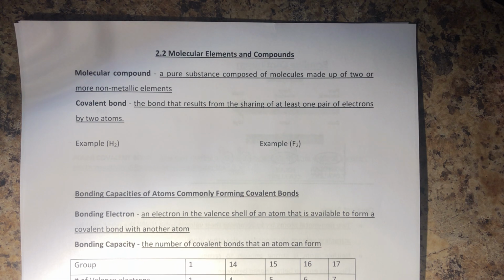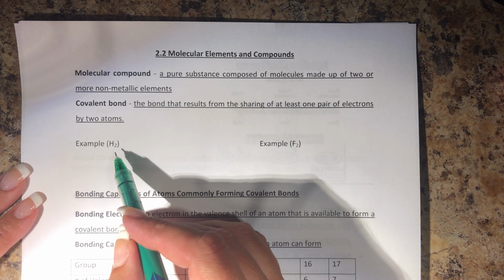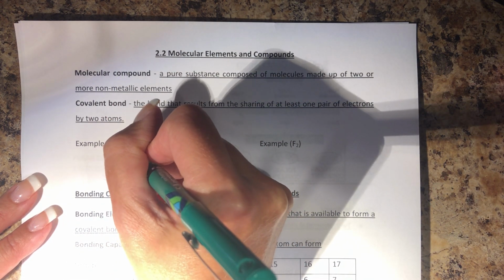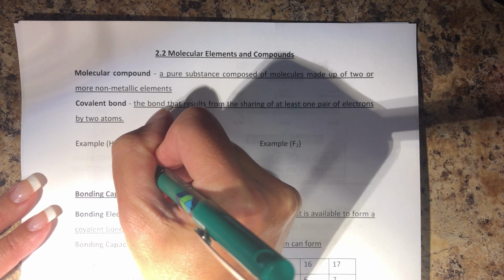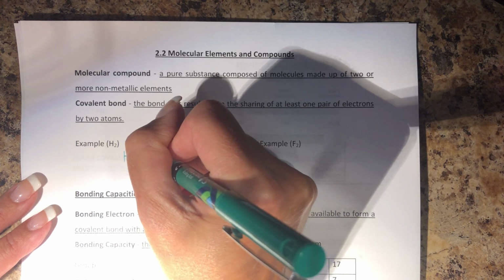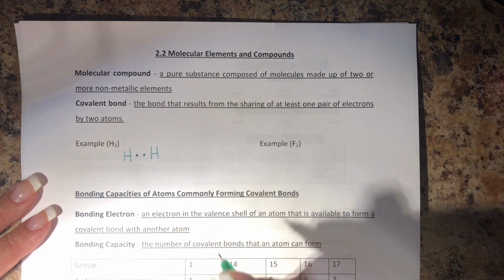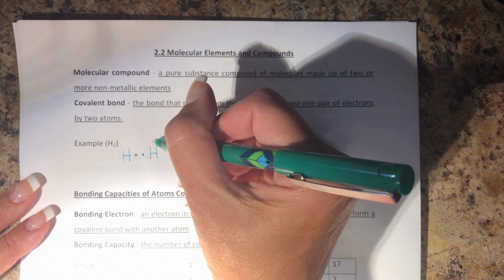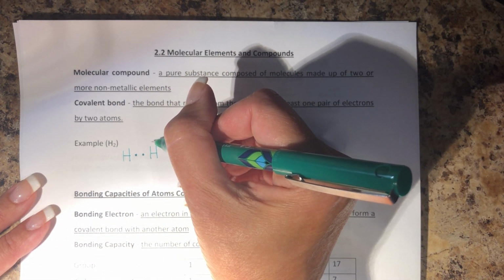two atoms. So for example, if we looked at hydrogen, H2, we would draw the Lewis diagram of one hydrogen atom. And so it has one valence electron. And we would draw the Lewis diagram of the other hydrogen atom. So when you learned to draw a Lewis diagram, you learned that you would put the dot, the electron, at the top.